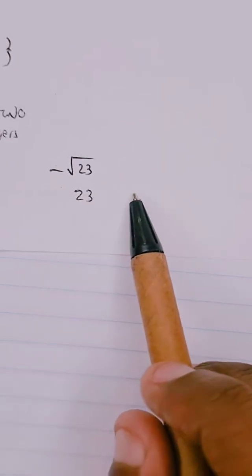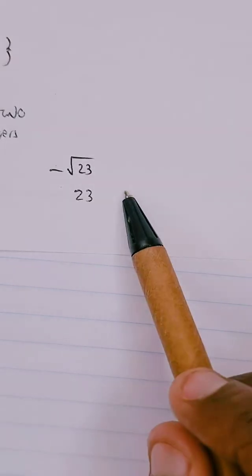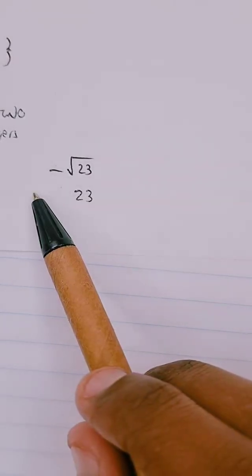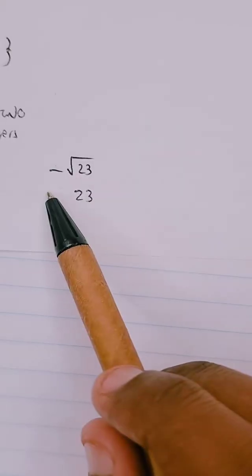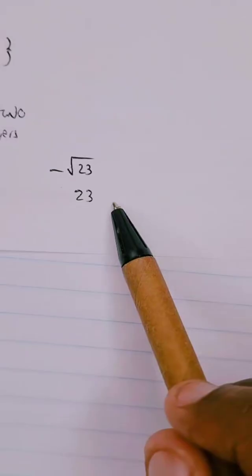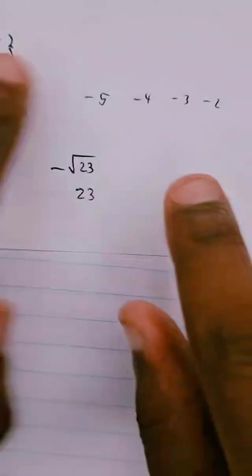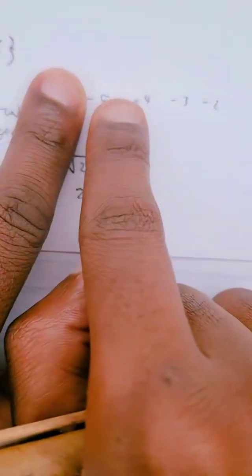The smallest and the biggest perfect square numbers: the perfect square number that comes after 23, and the perfect square number that comes before 23. We do that because of the negative sign. With a list of negative numbers like -5, -4, -3, -2, if you ignore the negative signs, you are seeing 4 and 5.